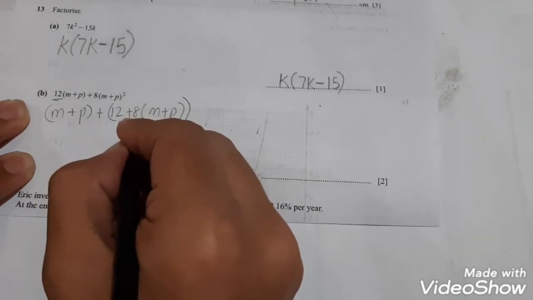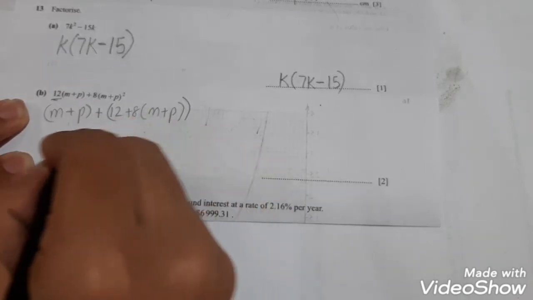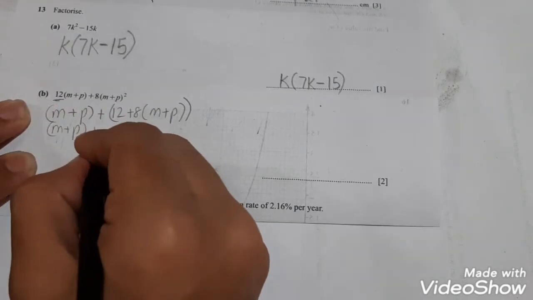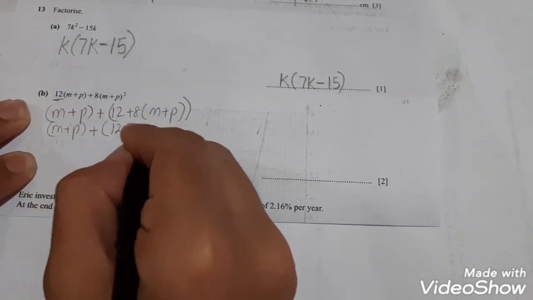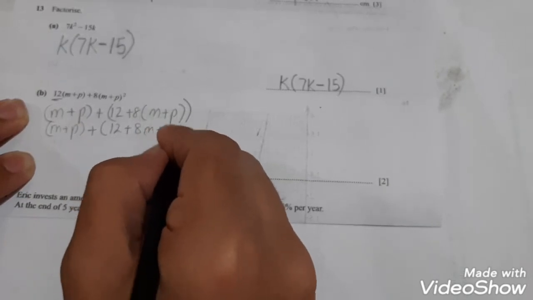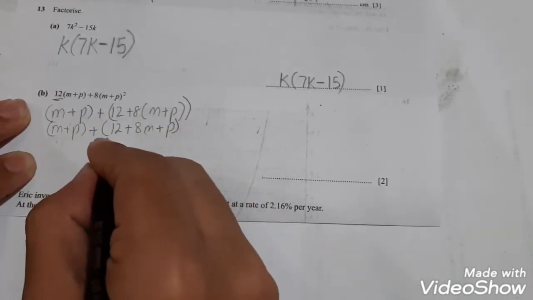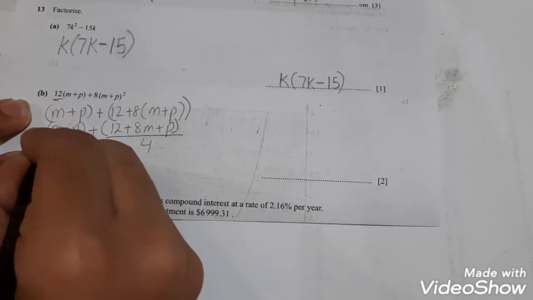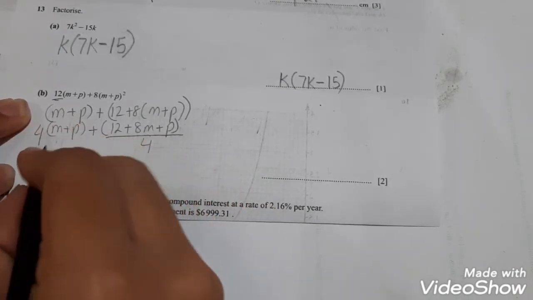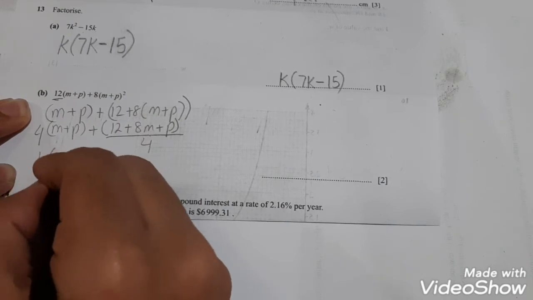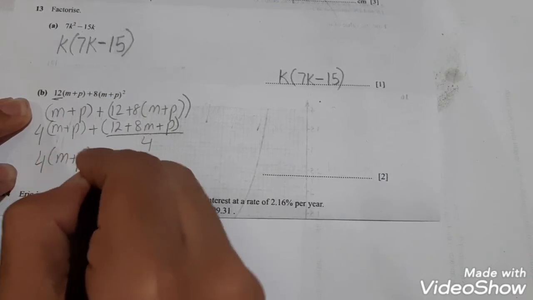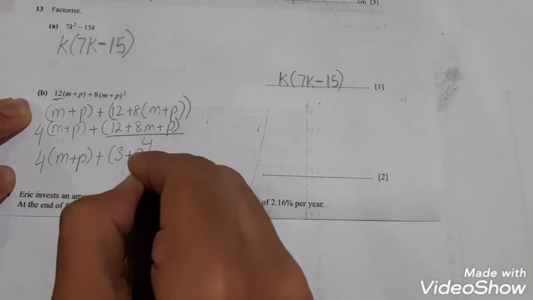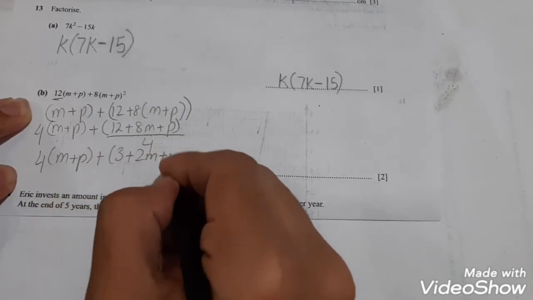Then we will multiply 8 by (m + p), which will be (m + p) plus 12 plus 8(m + p). Then we will divide this by 4 and multiply (m + p) by 4. So this will be 4(m + p) plus 3 plus 2(m + p).